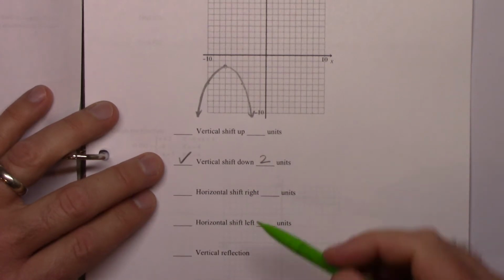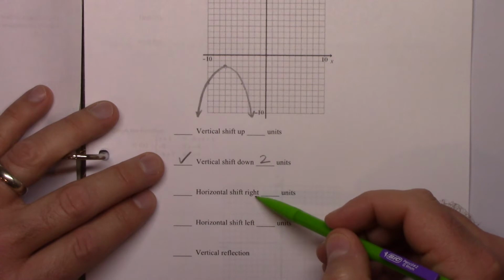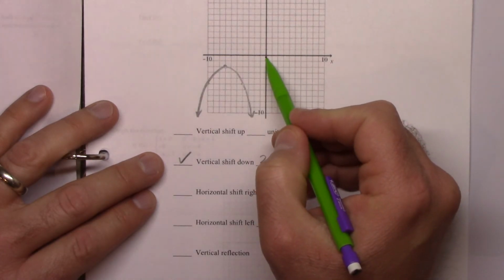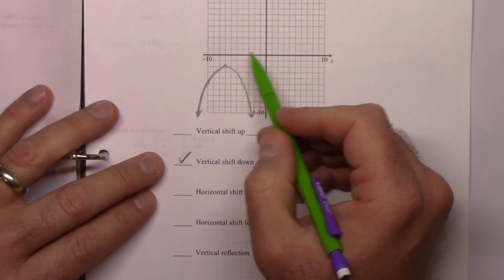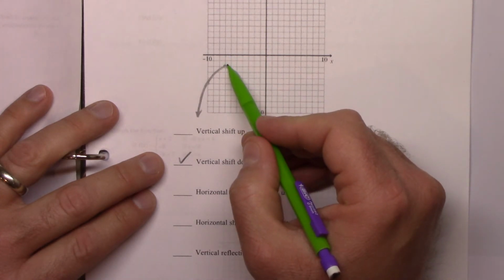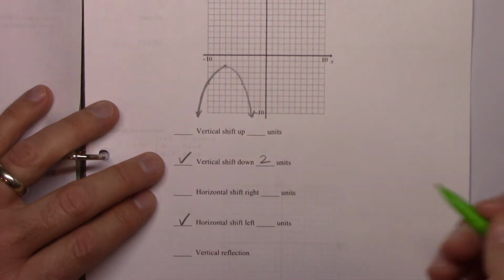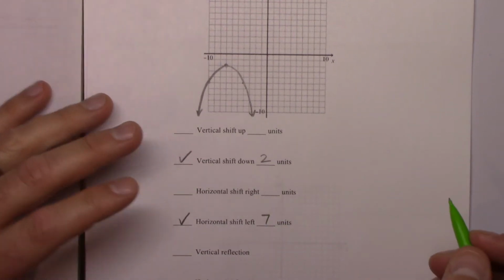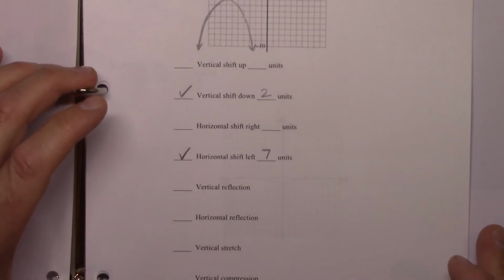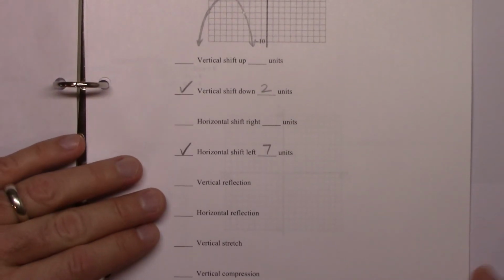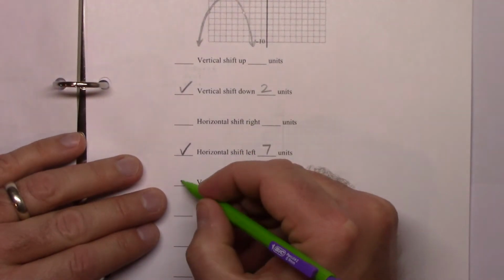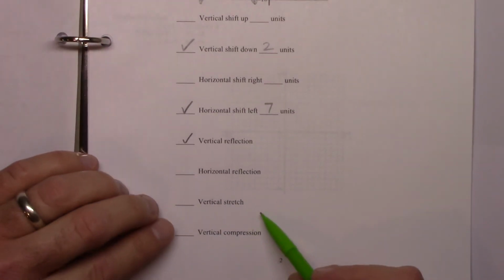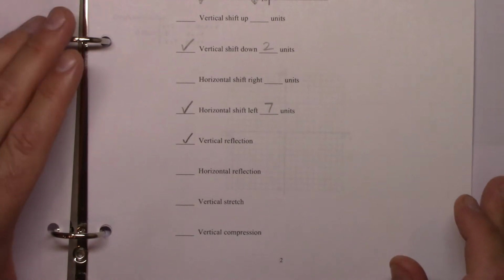At the same time, you have a horizontal shift, not right, but to the left. Again, normally the vertex is at 0, 0. This is shifted left 7, down 2. So it's a horizontal shift to the left, 7 units. The other reflections that you're noticing here, you've got a vertical reflection, right? It's flipped upside down. And also at the bottom, it asks if you have a vertical stretch or compression.